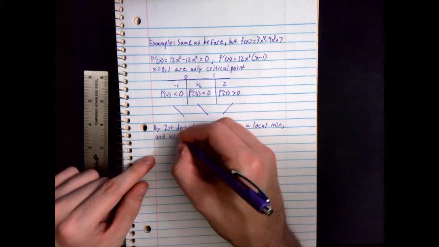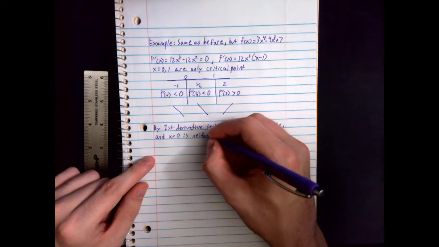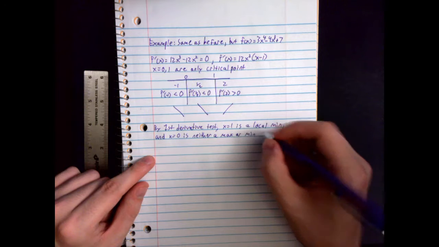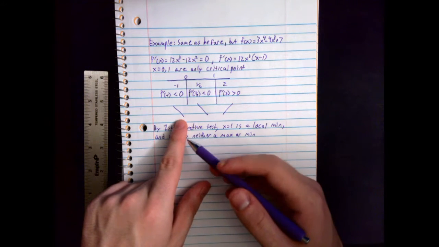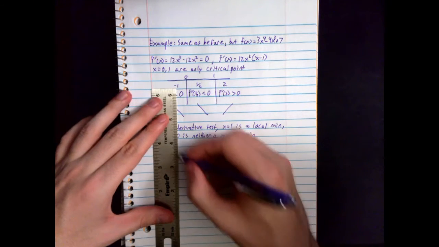And x equals 0 is neither a max or min, because the sign of the derivative doesn't actually change. It's decreasing, and then it's 0, and then it continues to decrease. So a graph of this.